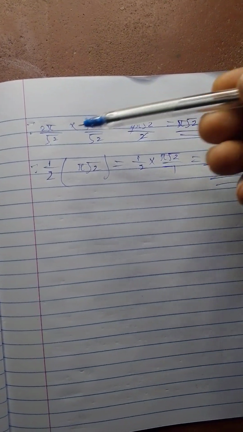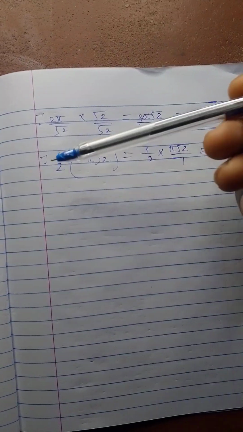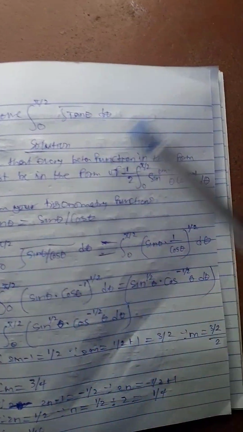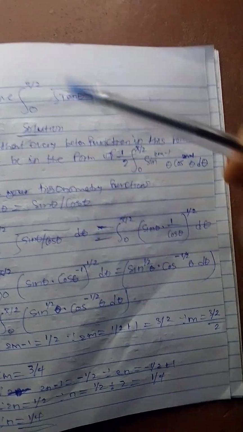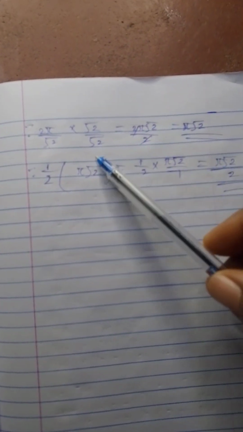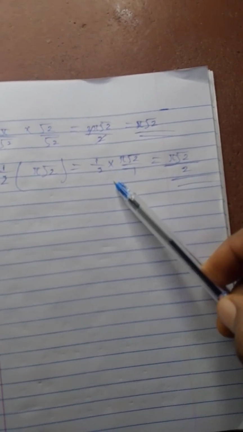So which is equal to 2 pi square root of 2 over square root of 2 times square root of 2, which is 2. So 2 cancels 2, and only pi square root of 2 remains. So therefore you know that everything here from your formula is being multiplied by half. So I have to multiply my answer by half. So that becomes half times pi square root of 2, which is equal to pi square root of 2 over 2. This is very, very simple.